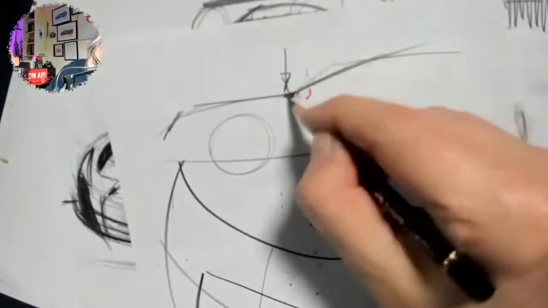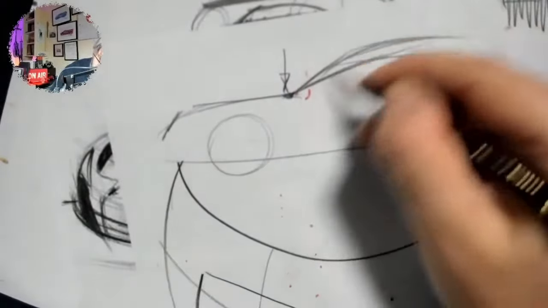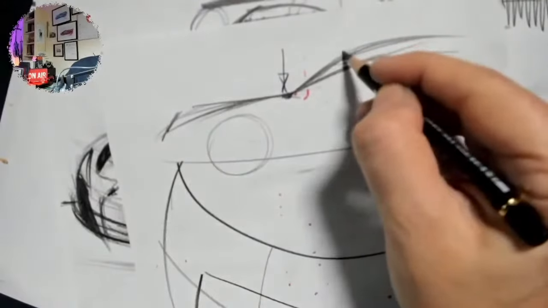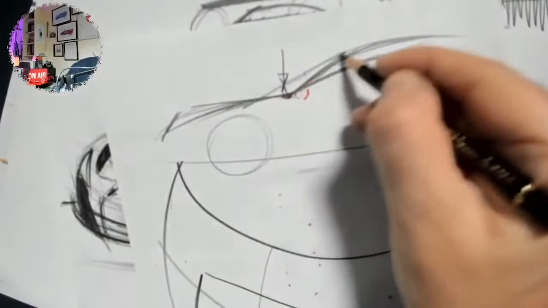When I have a car that is more like this, and the hood is more like that, there will be this part reflecting until here. Let's do it.